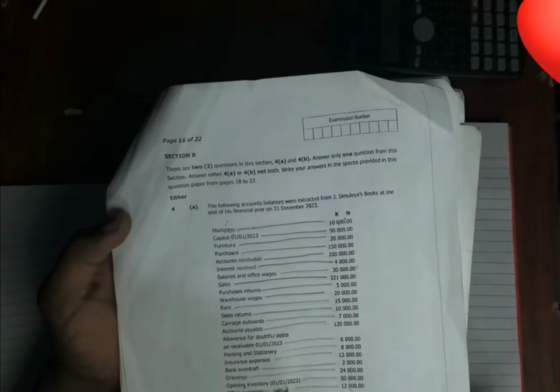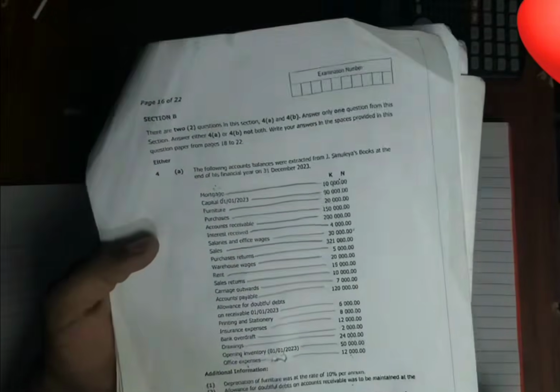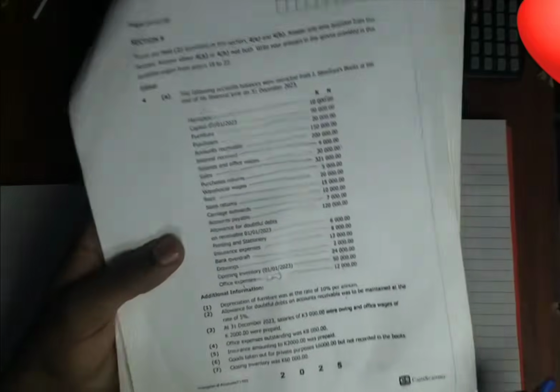The question actually reads, there are two questions in this section, 4A and 4B. Answer only one question from this section. Answer either 4A or 4B. Not both, sorry. Write your answers in the spaces provided in the question paper from page 18 to 22. The following accounts or balances extracted from J.C. Mullier's books at the end of the financial year of 31st December 2023.